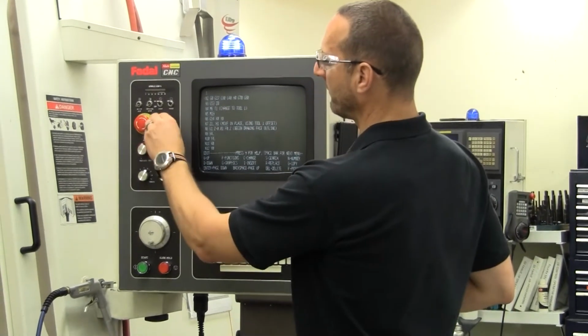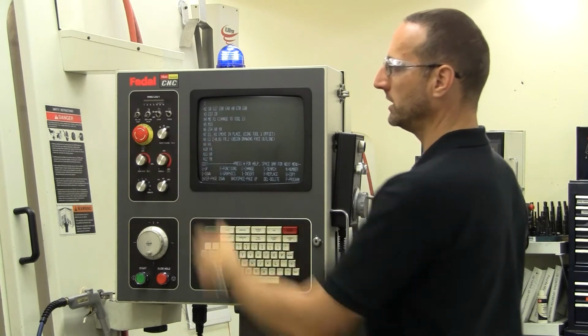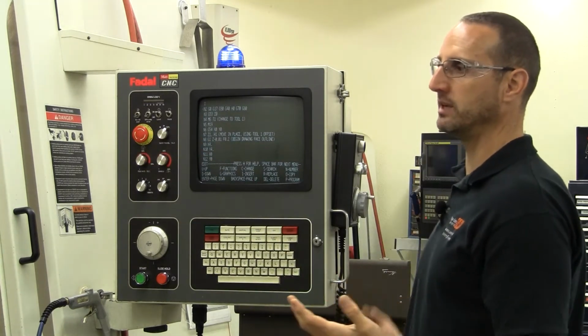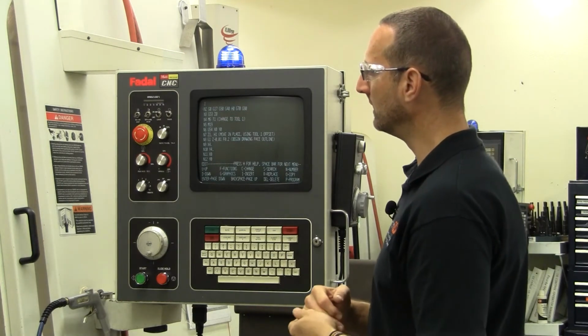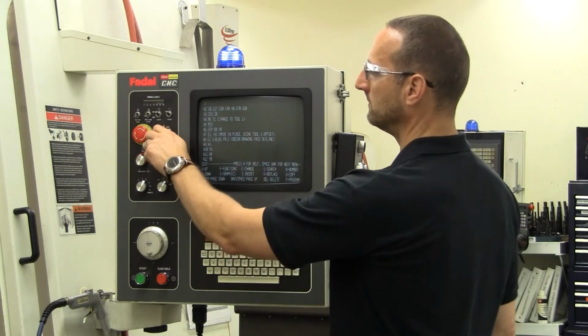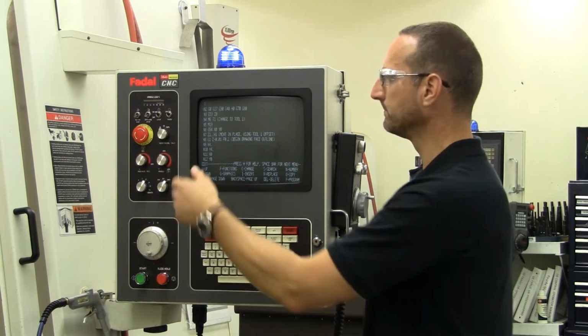We can be anywhere from 100% of machine rapid travel, essentially as fast as this machine has been designed and built to go by the manufacturer. We can operate at that speed, 50% of that speed, or 25% of that speed.